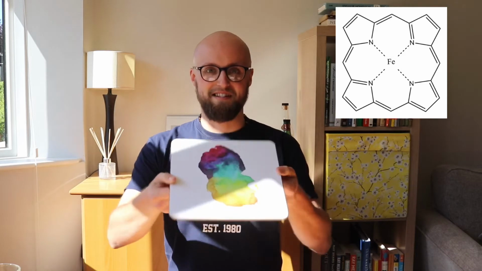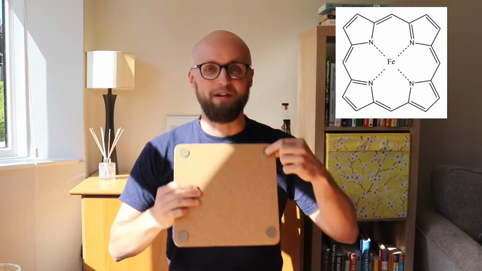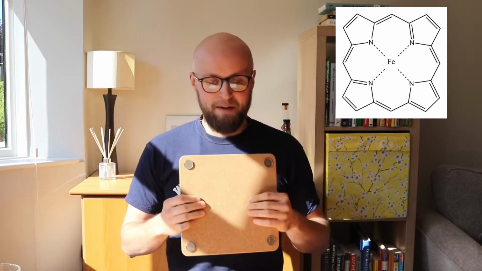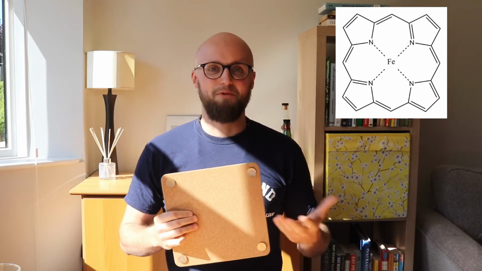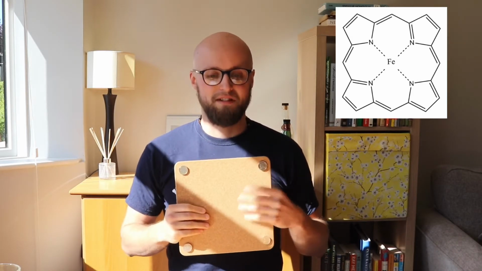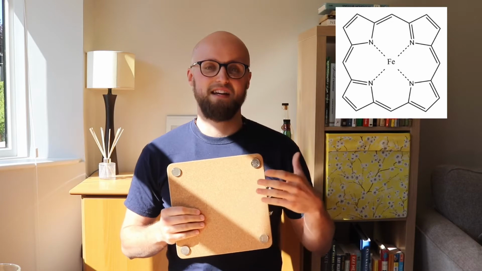So looking at Haem Porphyrin, you can probably see that this molecule is basically a square shape, isn't it? And actually it's so symmetrical we can just say it's pretty much a square. If I take something like this placemat, which is a square, and I attach these coins representing the nitrogens, then we can see all of the symmetry elements in Haem Porphyrin just from this simple model, as I'll show you now.